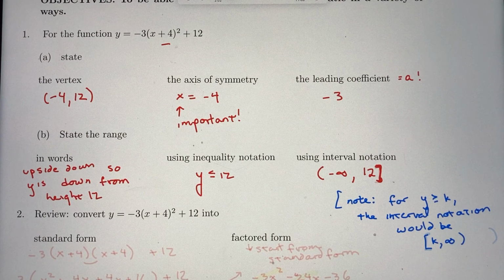Okay, so notice that negative infinity always goes to the left side of the interval, and positive infinity is going to the right. The brackets means include the endpoint. So the brackets here is for include 12. And if I was going up, I would include k. I would include whatever that height was at the vertex.